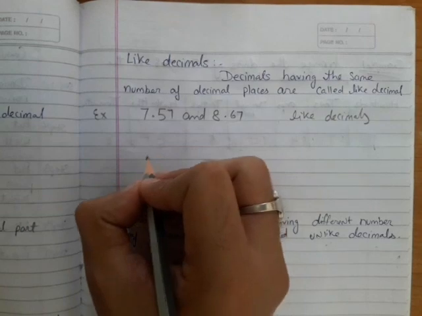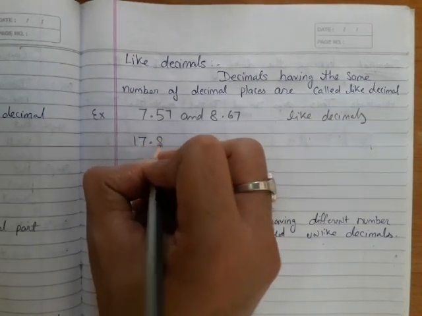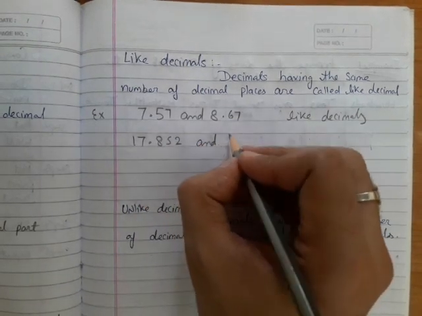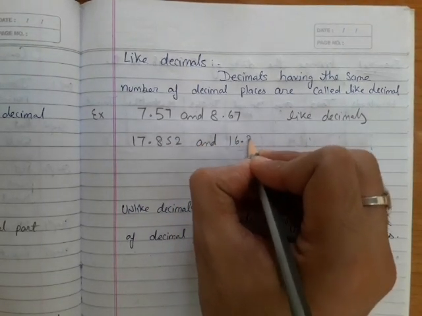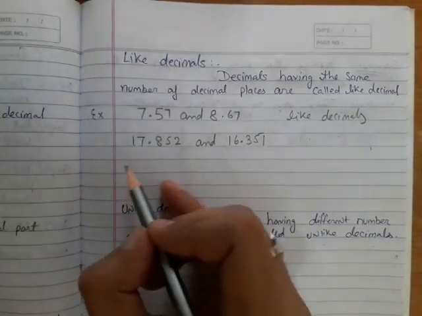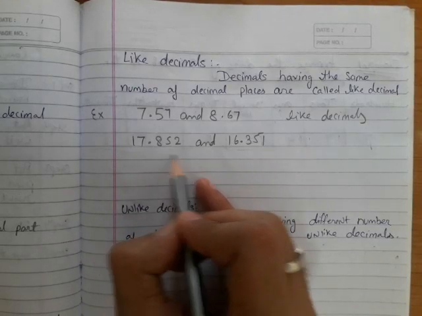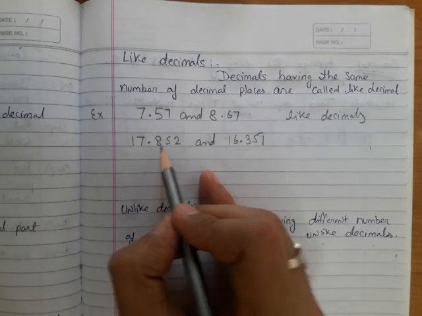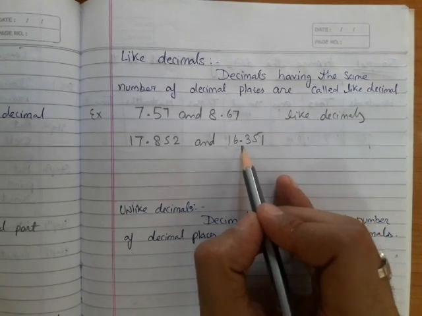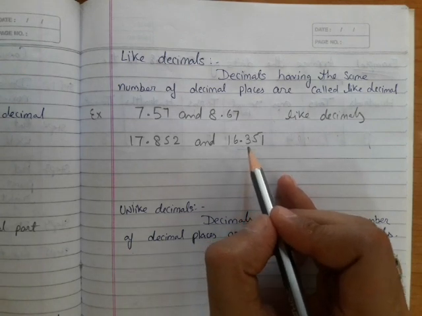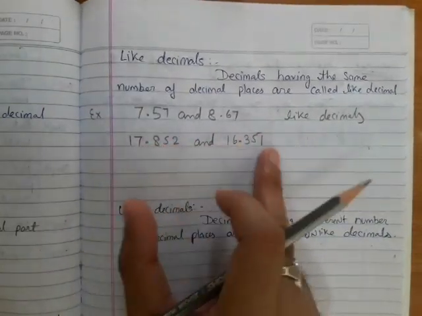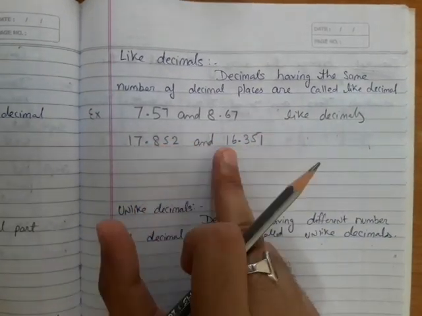So we can write they are like decimals. The next example: let's say one number is 17.852, and the second number is 16.351. In the first there are 3 digits after the decimal, so decimal places are 3, and in 16.351 again there are 3 digits after the decimal.